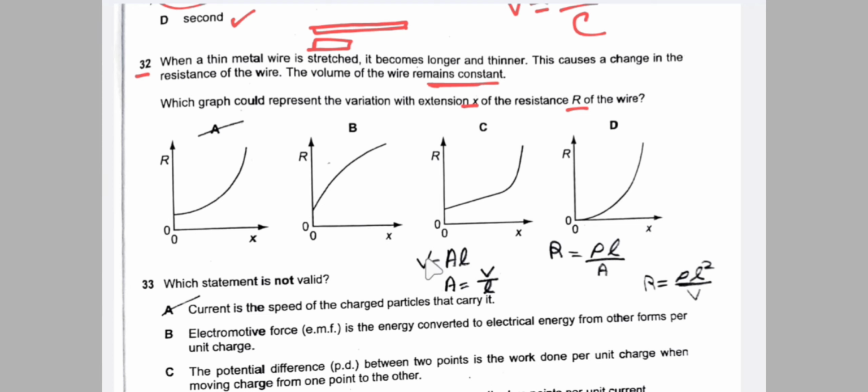Volume is constant and we know that volume is equal to cross-sectional area times length. For resistance, we know that resistance is equal to resistivity times length divided by cross-sectional area. If we replace the area by volume divided by length, we get this expression. Volume is constant, and since the metal wire is the same, the resistivity is constant. So resistance is directly proportional to length squared, so the graph should be like this curve.